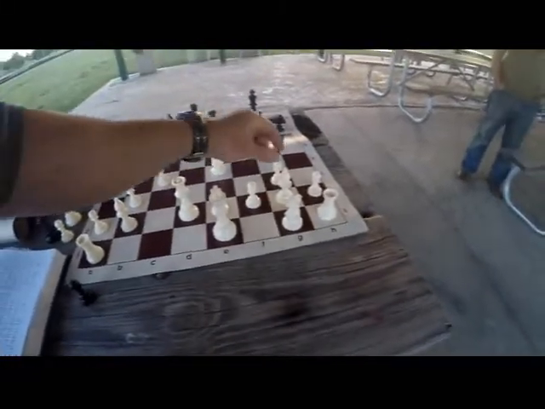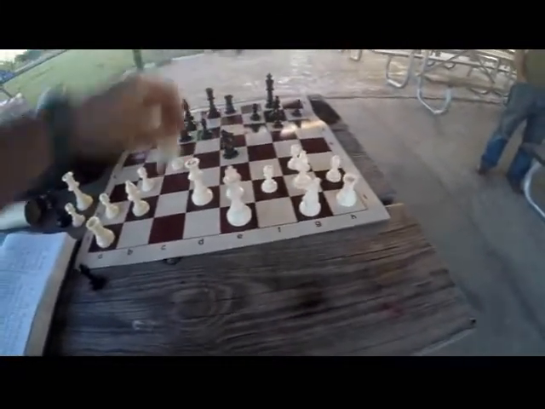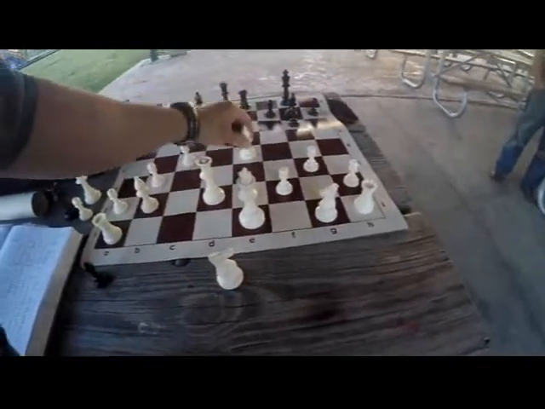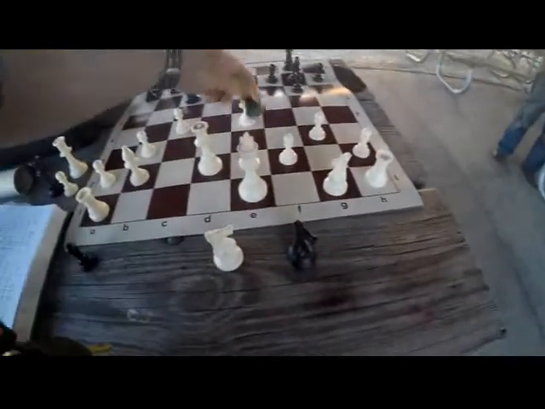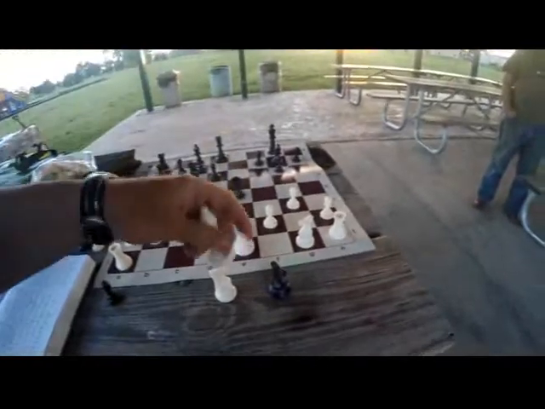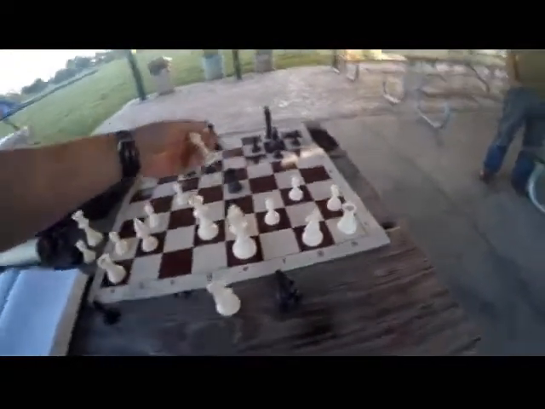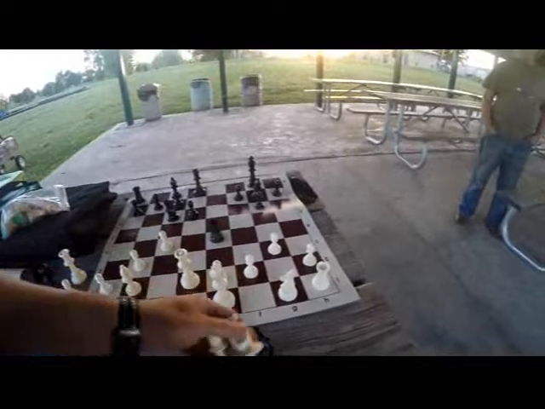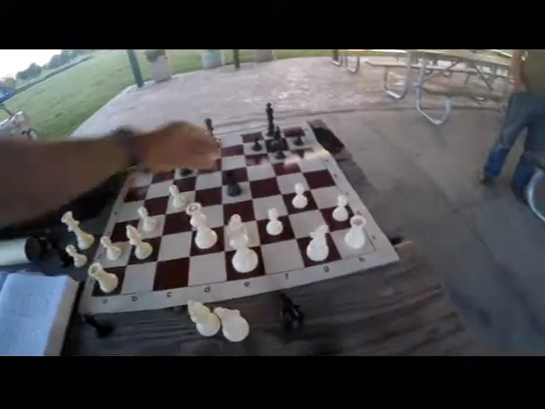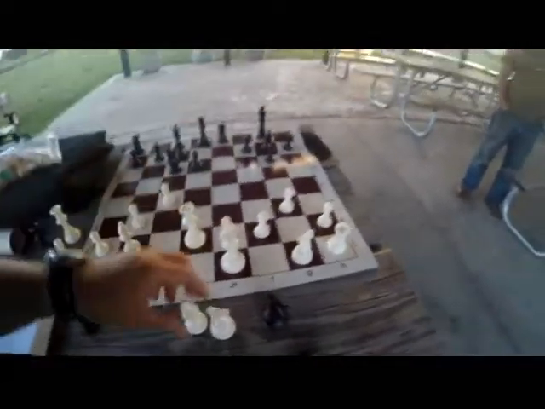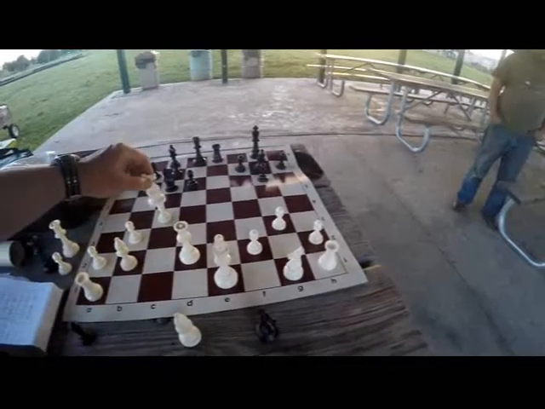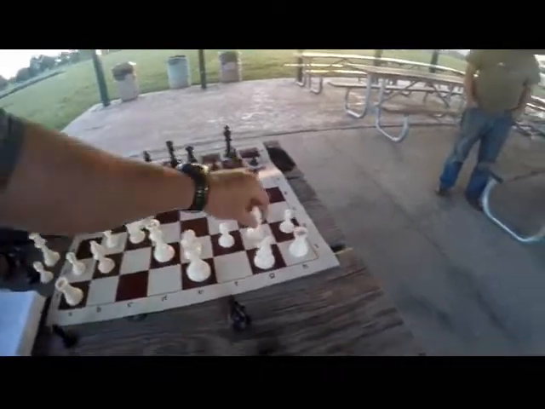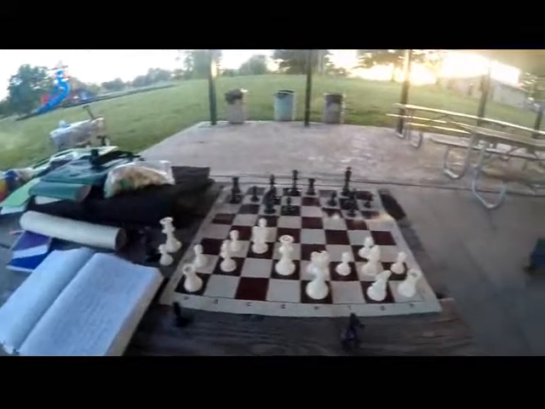If he goes here, he takes him, and he takes him back. It's kind of a losing deal because he's giving up two pieces for one. Almost ridiculous to do because you're giving it up almost for nothing.